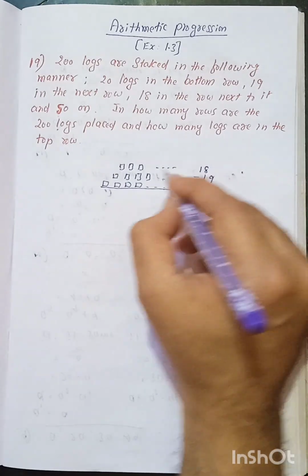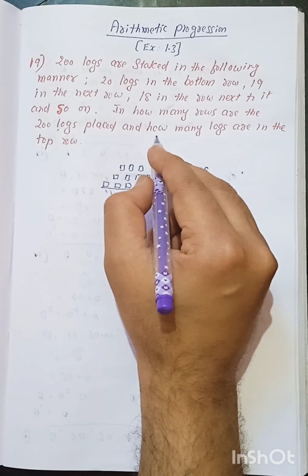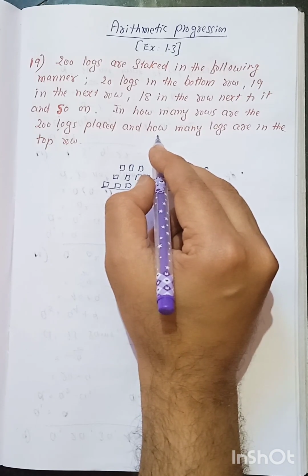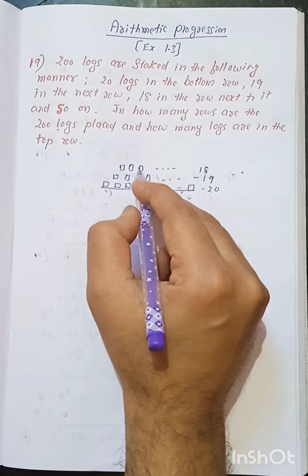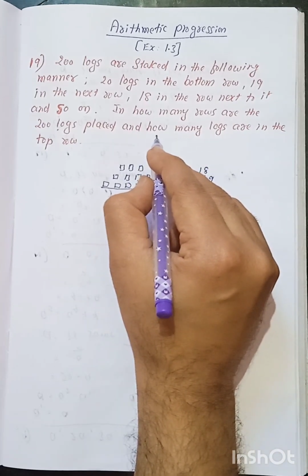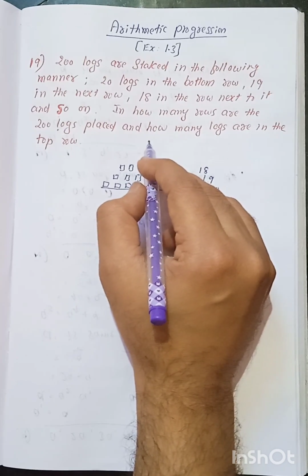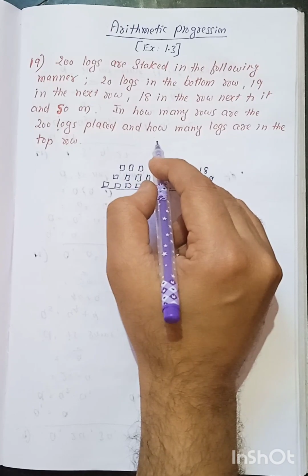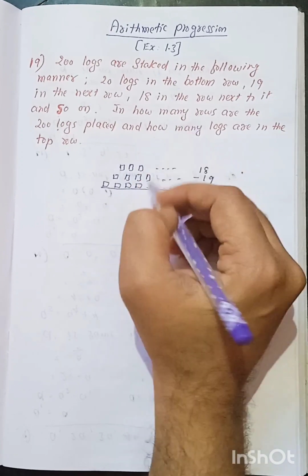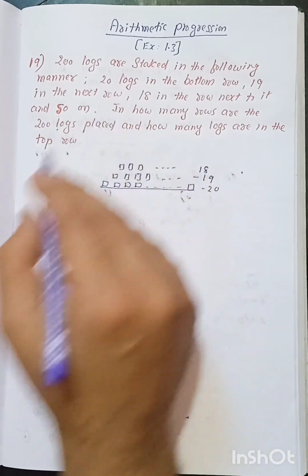It means it is the bottom row, and at the end we will reach the top row also, and we have to say the number of rows. It is the first one, second one, third one, and it reaches the top row when the 200 logs are completely placed. So we have to say the number of the row and how many rows are there. We have to give two answers for this question.